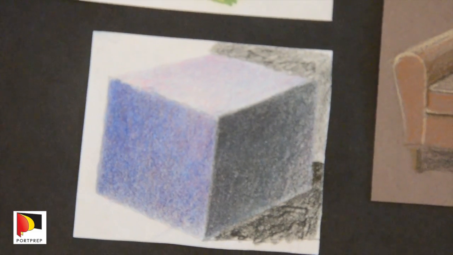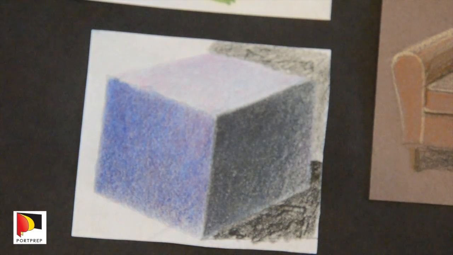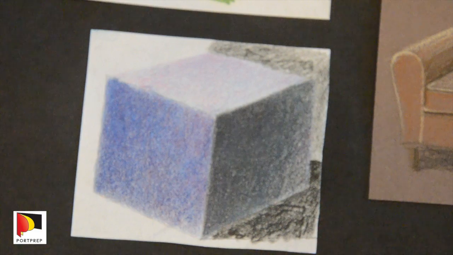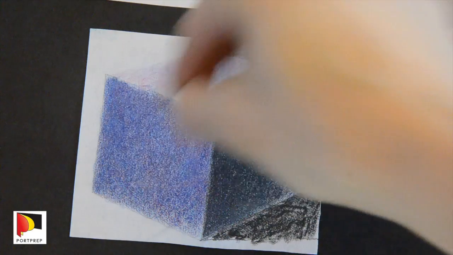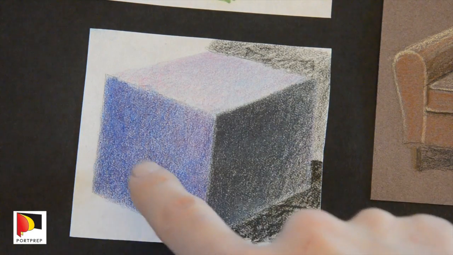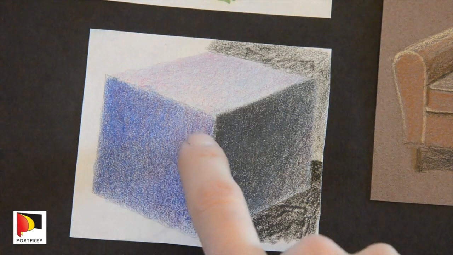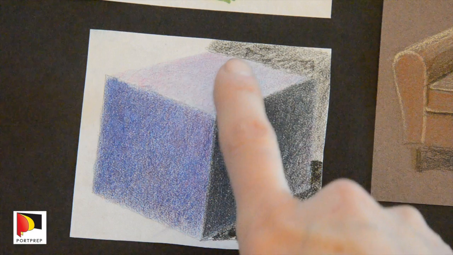This is the example of just pencil crayon, right? Let's see if I can fix that better. So that's the technique we learned with the little ovals. And we used blue and pink and made violet.